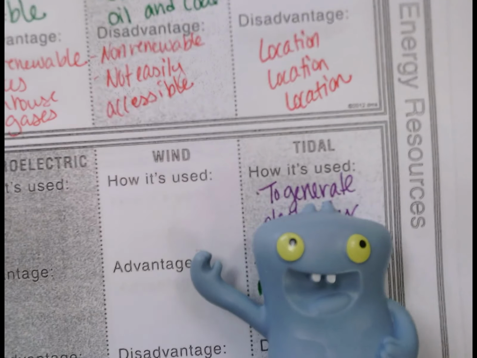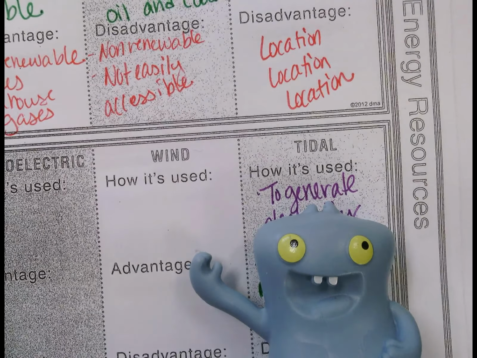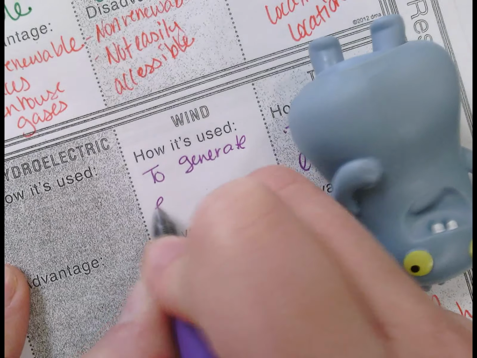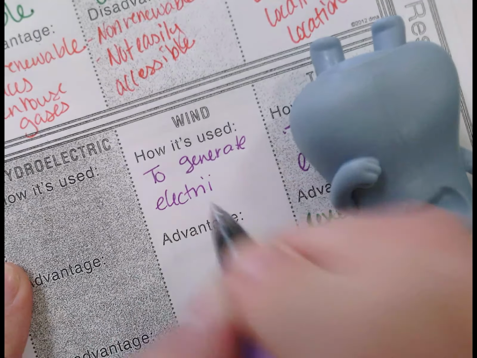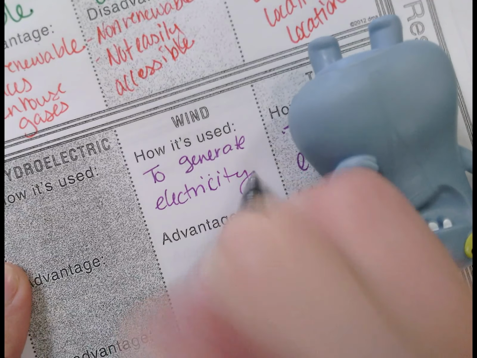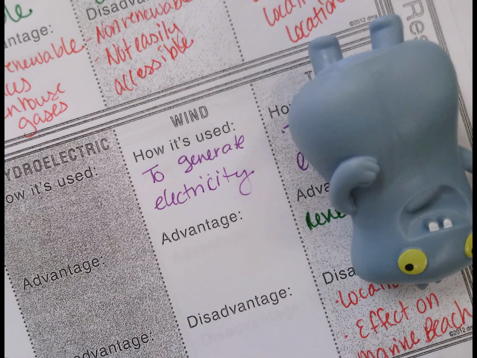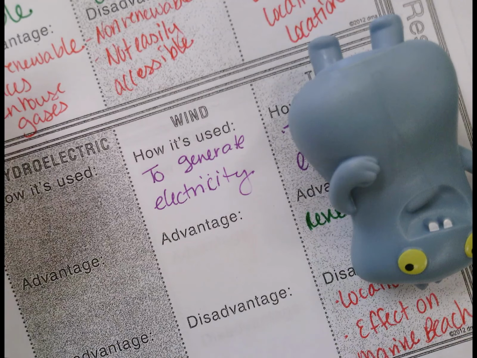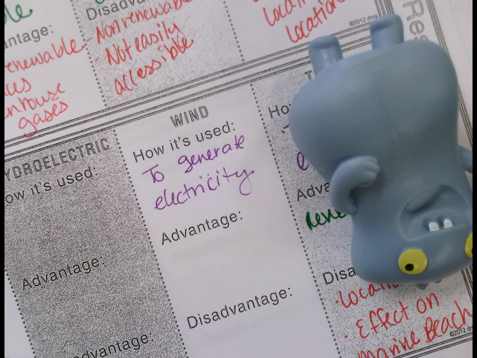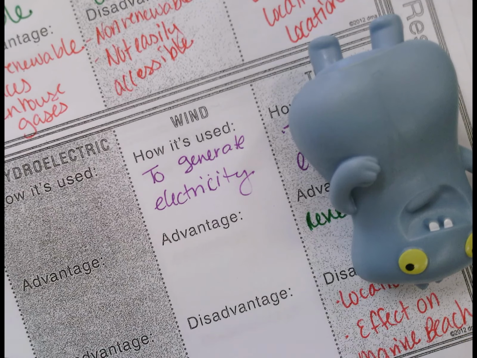So wind, same thing. All of these are pretty much going to be, in some way, shape, or form, put them upside down, to generate electricity. That is the end goal for all of these. We want a cheaper, cleaner way to generate electricity, because obviously we're not going to just cut out electricity. That's just not possible.